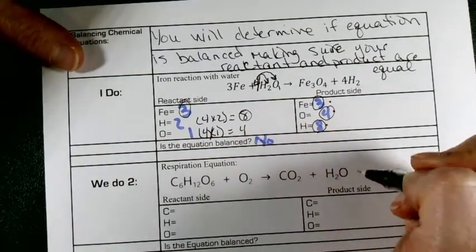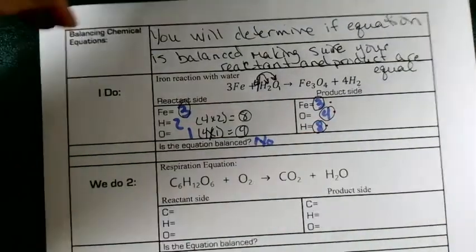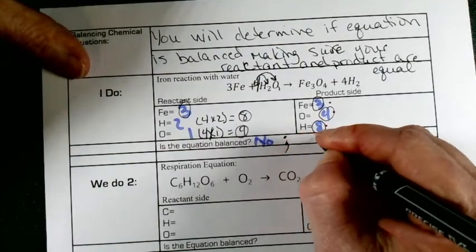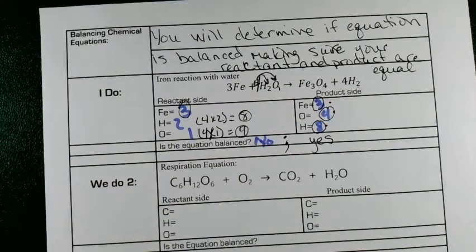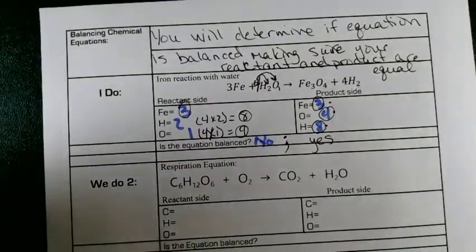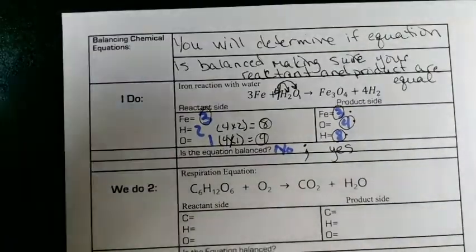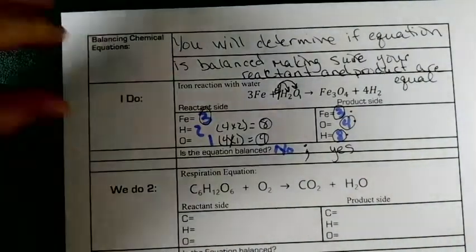I had 4 oxygens on my left side and now 4 oxygens on my right side. Is my equation now balanced? Yes. When you do math like this, most likely you will want to do it in pencil, because if you do this in pen and mess up, it may take you several tries to get this correct. So doing it in pencil will probably be your best bet.